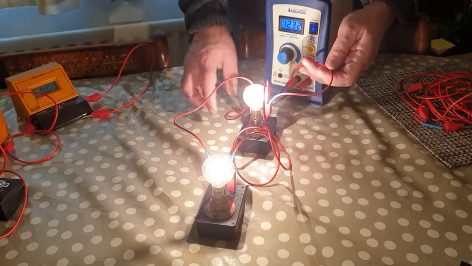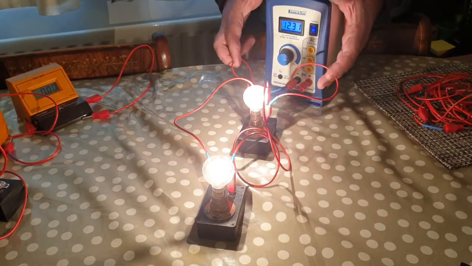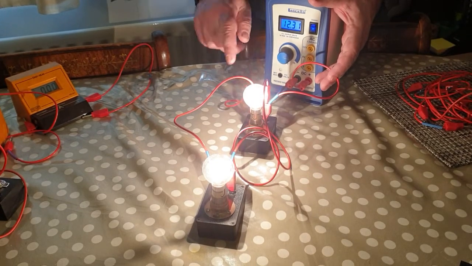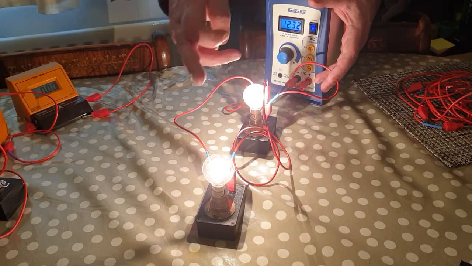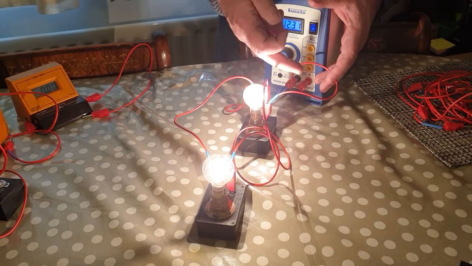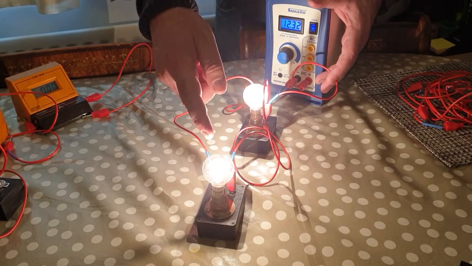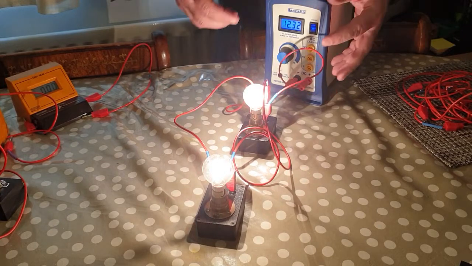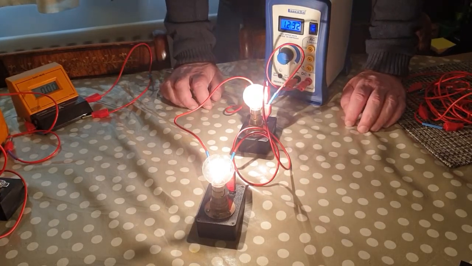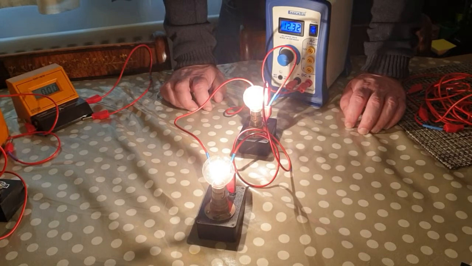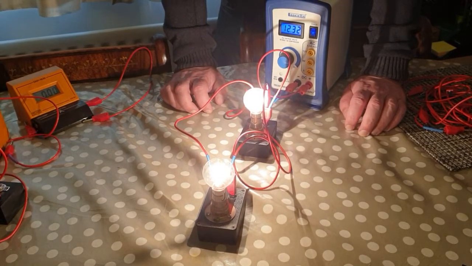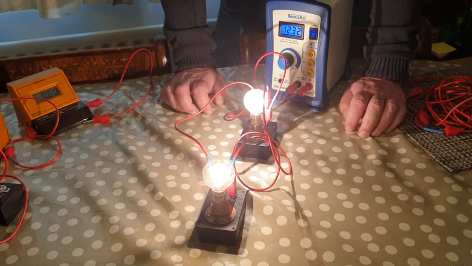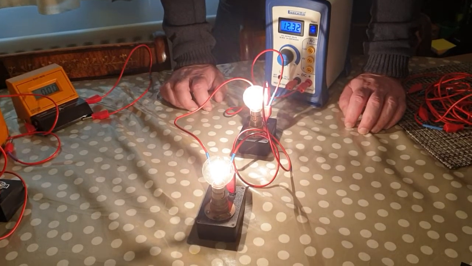You'll get a large current coming out of the power supply, and then at the joins it will split, and if these bulbs were identical, half the current would go through that bulb and half through that bulb. So it's almost the opposite rules from a series circuit. Remember, in a series circuit the potential difference got split but the current stayed the same. In a parallel circuit the potential difference stays the same but the current splits.